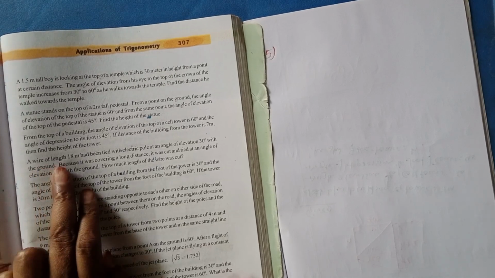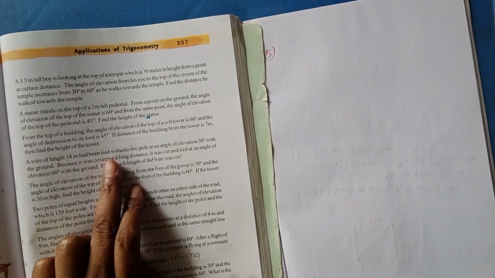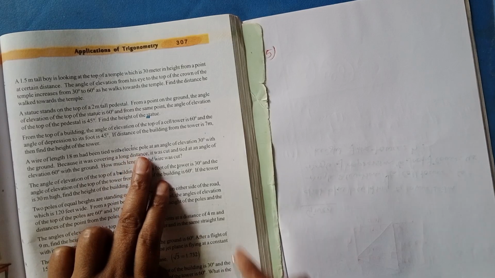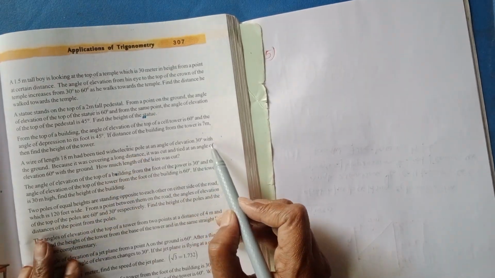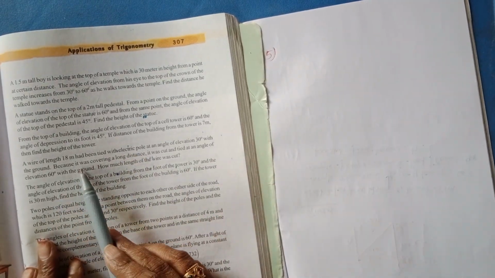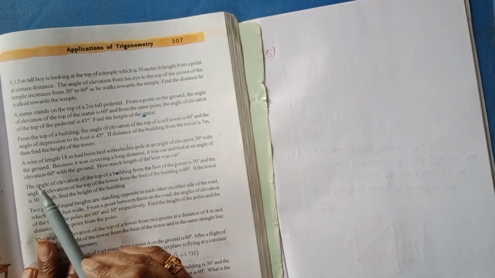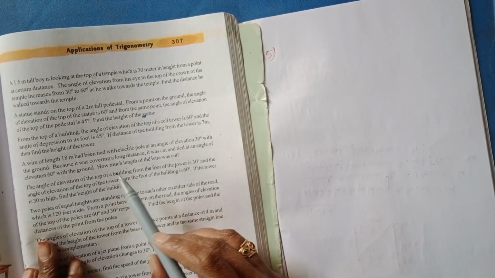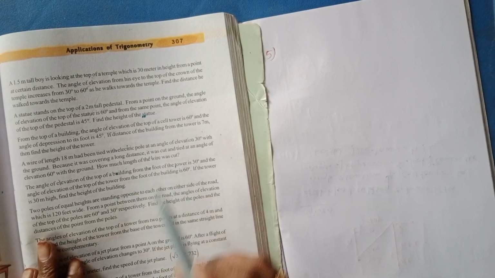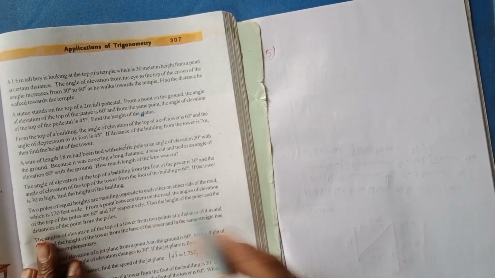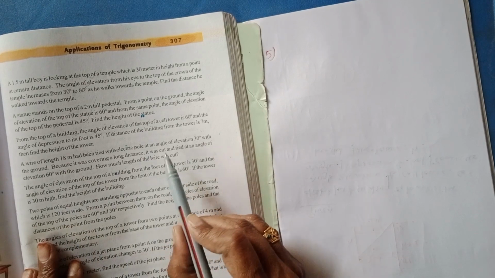A wire of length 18 meters has been tied to an electric pole at an angle of elevation of 30 degrees with the ground. Because it was covering a long distance, it was cut and tied at an angle of elevation of 60 degrees with the ground. So how much length of the wire was cut? First, we'll take the diagram for this one.